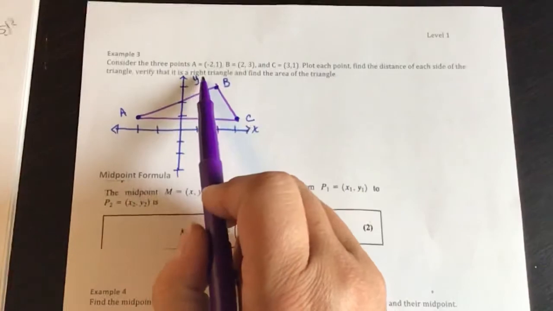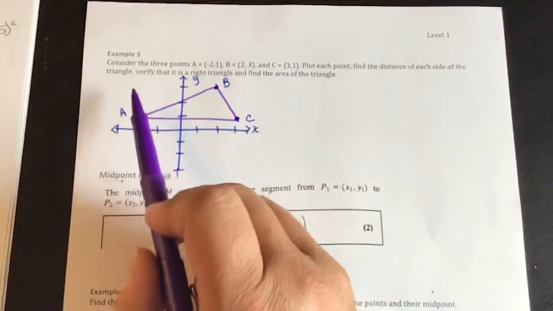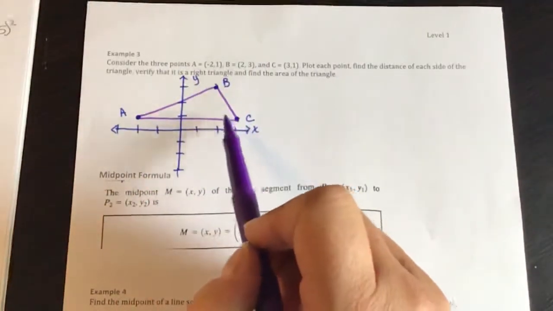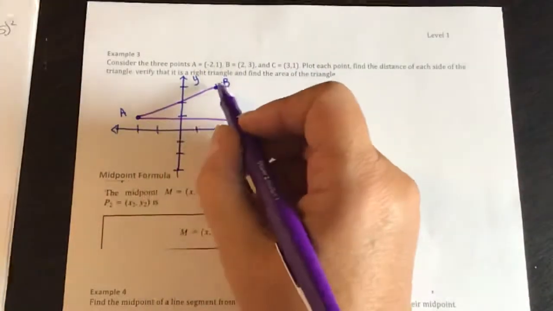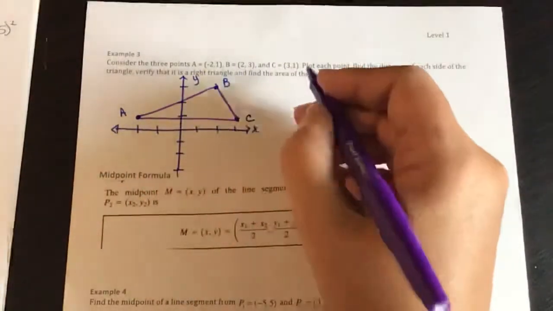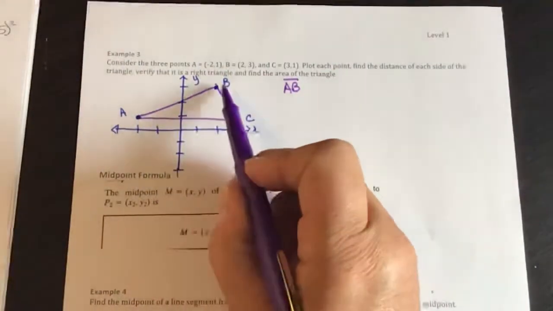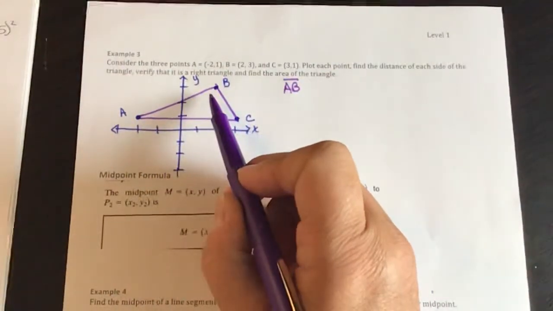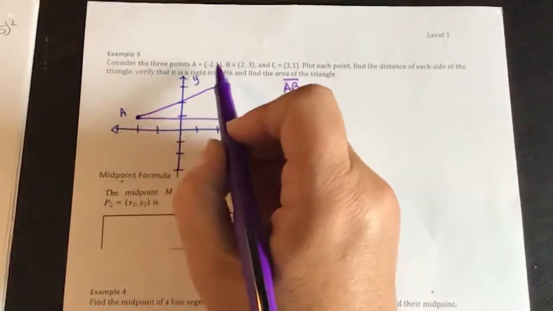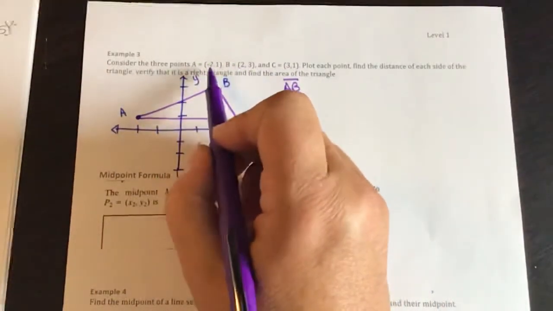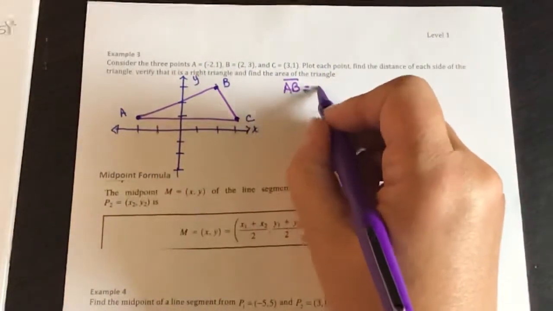Before we can verify it's a right triangle, we need to find the lengths of all the sides. So I have the side from A to B. I need to find the distance between those 2 points, so we're going to use our formula.